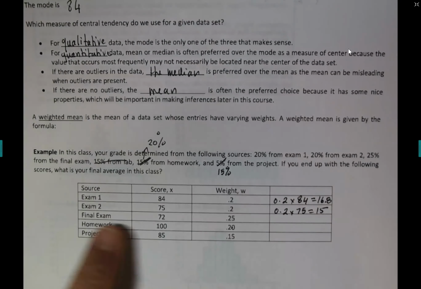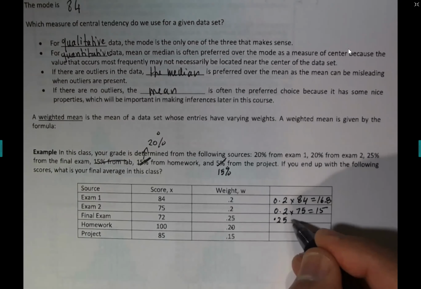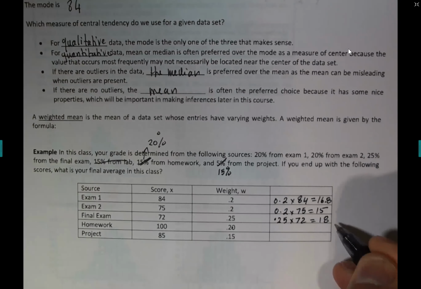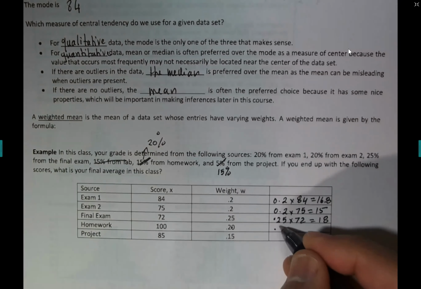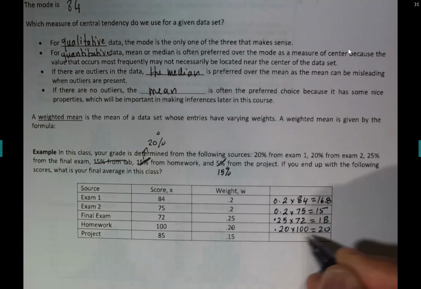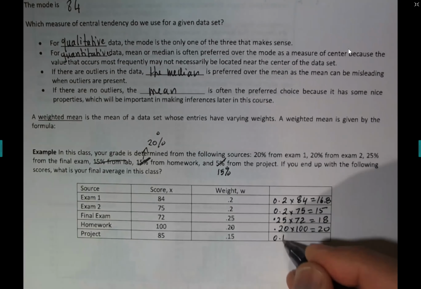Your final exam is weighted 25%, you just do 25% of 72, which is 18. Just multiply them on the calculator. Your homework is 20%, so you just do 20% of your homework score, which is 120 times 100. And your project is 15%, you just do 15% of 85.